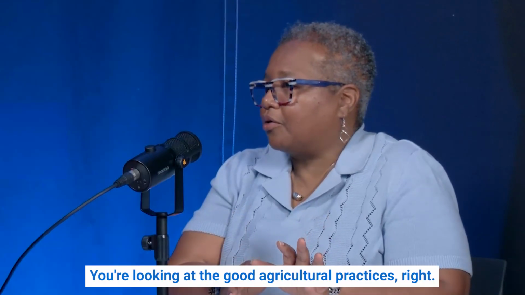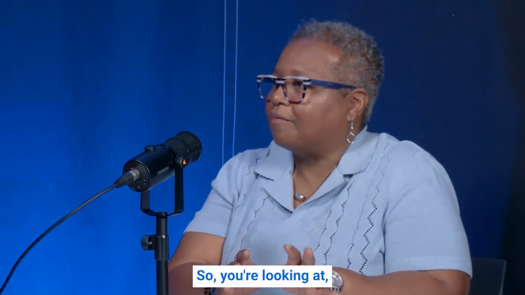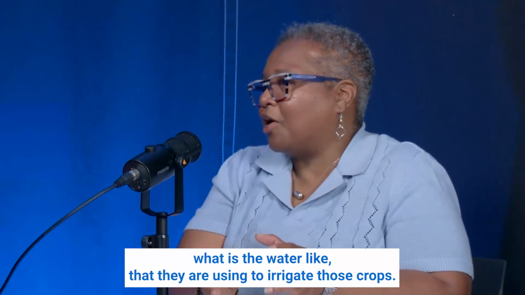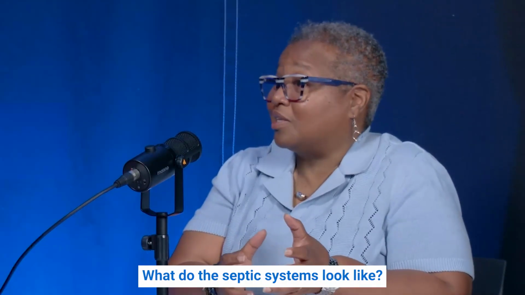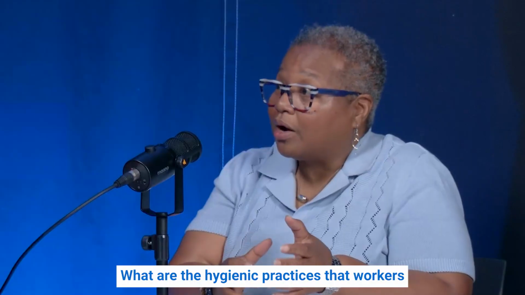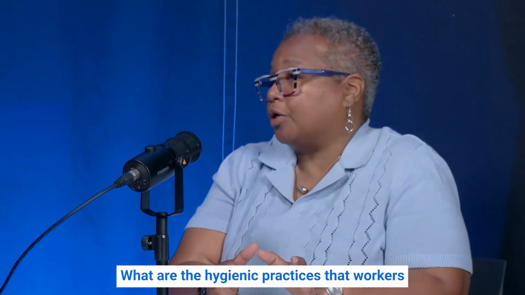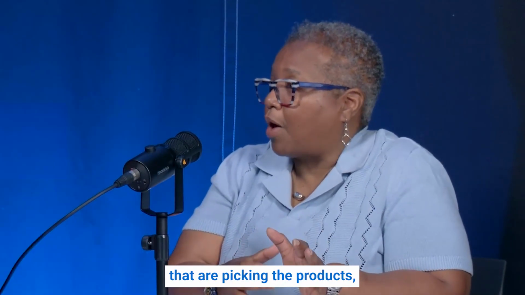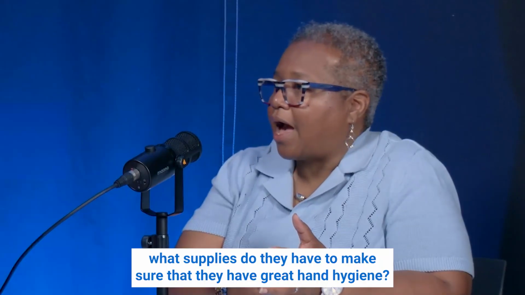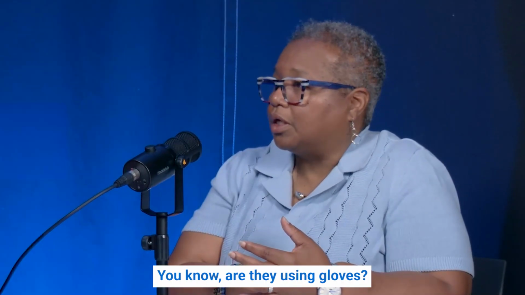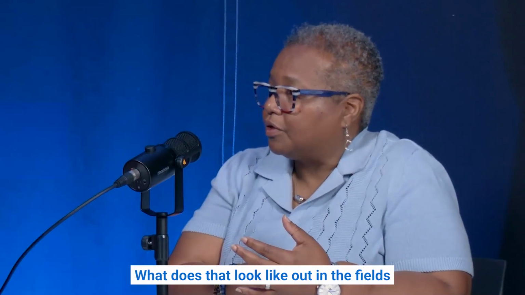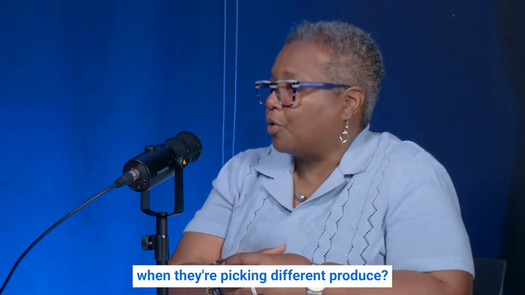You're looking at the good agricultural practices, right? So you're looking at what is the water like that they are using to irrigate those crops? What do the septic systems look like? What are the hygienic practices that workers that are picking the products, what supplies do they have to make sure that they have great hand hygiene? Are they using gloves? What does that look like out in the fields when they're picking different produce?